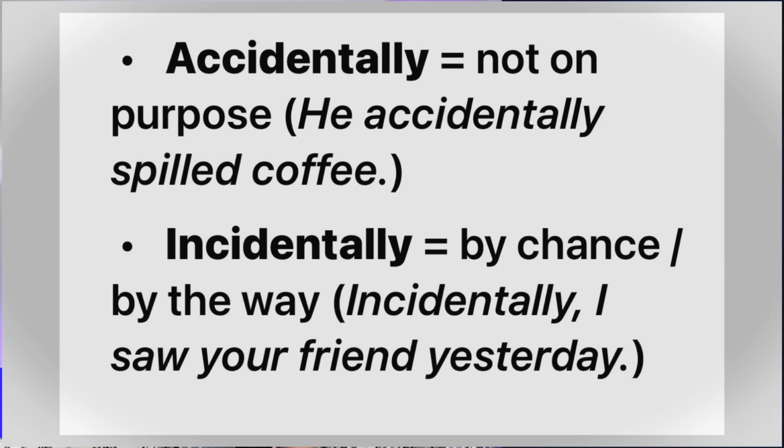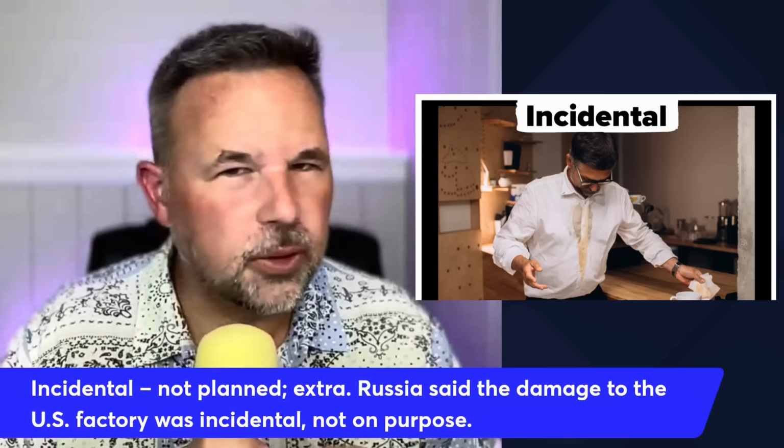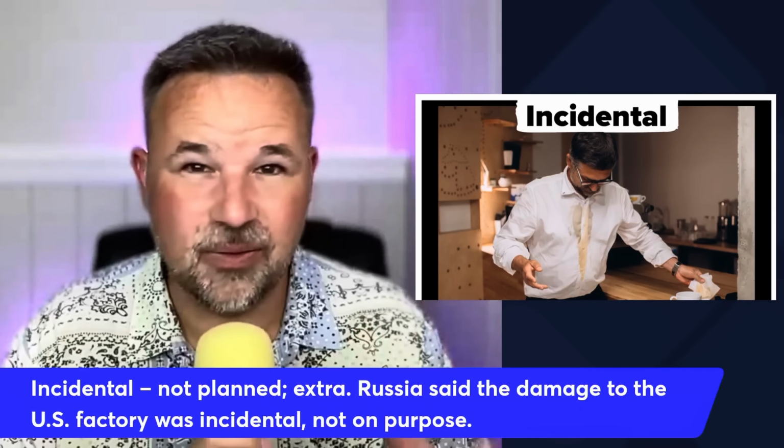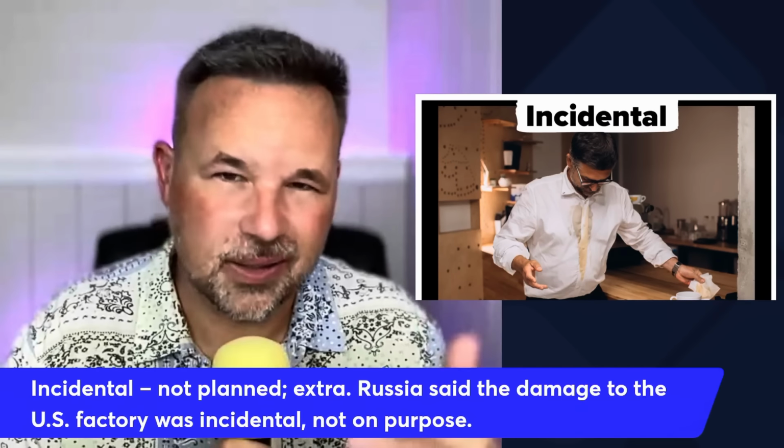If you take a look at the adverb form of this word, like incidentally, let's compare it with accidentally. Accidentally means not on purpose. He accidentally spilled his coffee. Incidentally means by chance. Hey, incidentally, I saw your friend yesterday. The two words can be very confusing, but they are not synonyms.